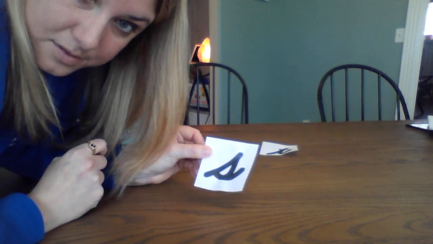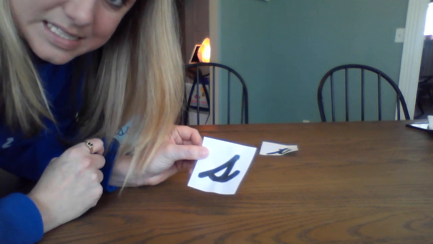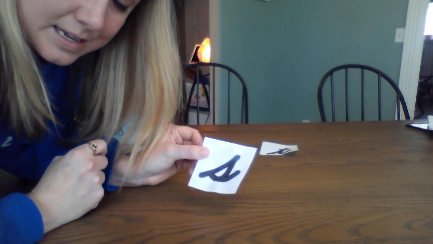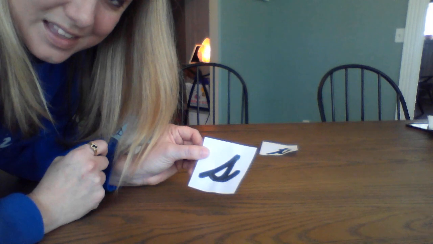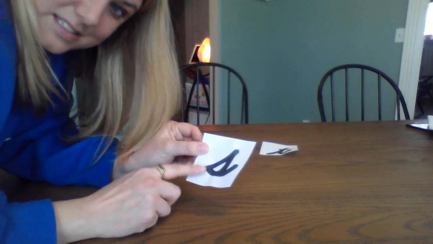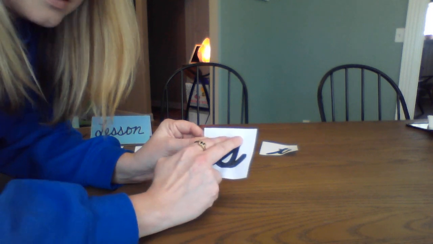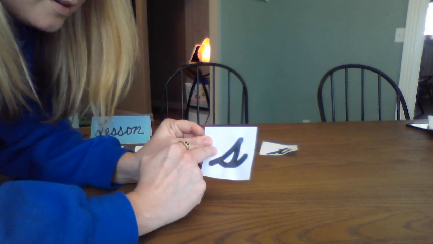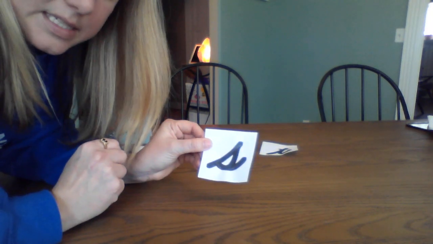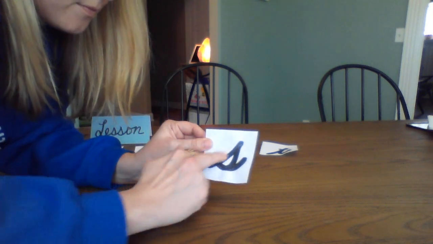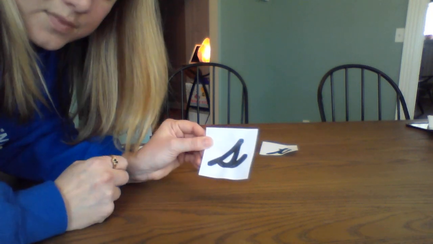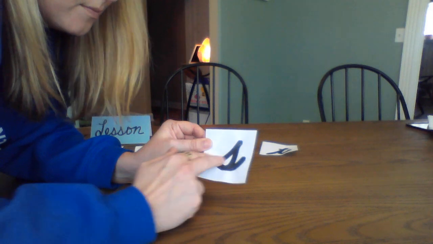Now let's look at this sound. This is the sound S. And I bet some of you thought, that sounds like a snake. That's right, this is the sound a snake makes. This one goes up to the top, down in front, and out. S.